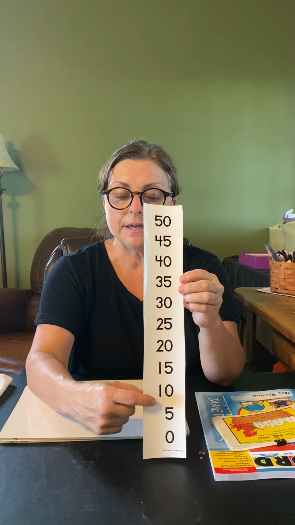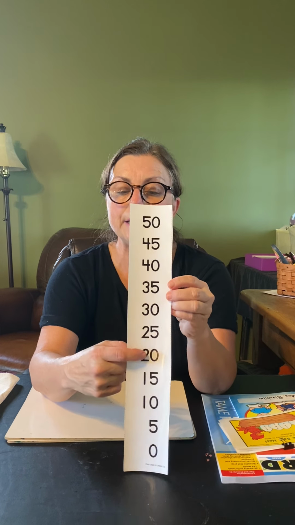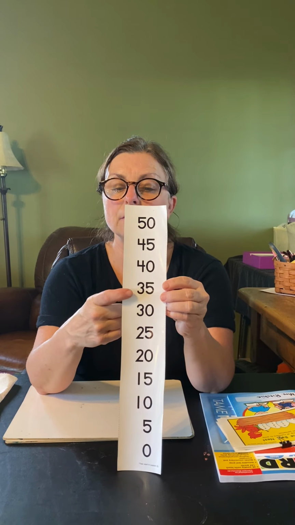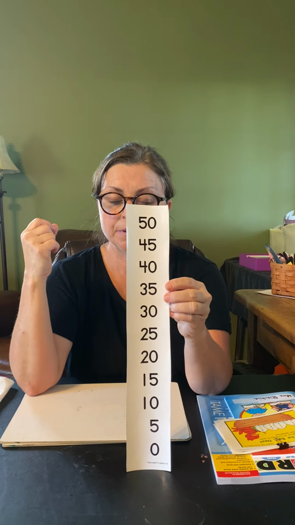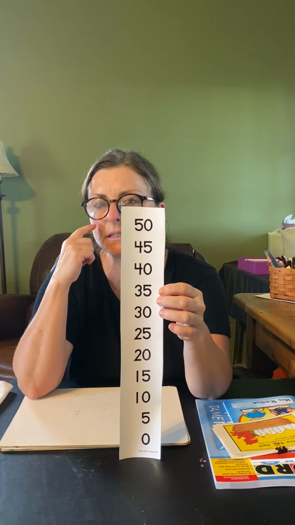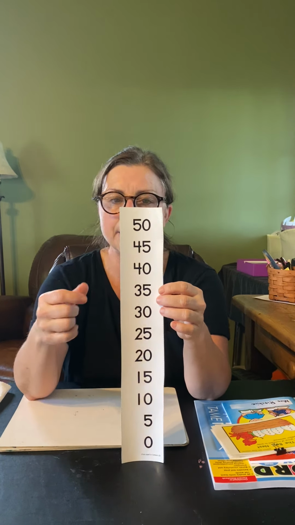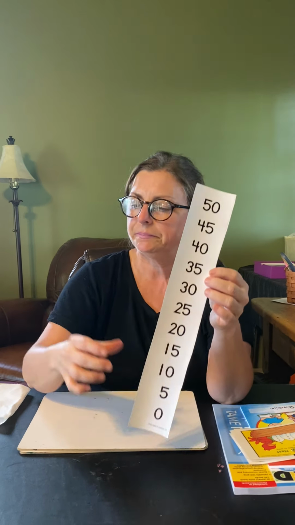And a nickel is worth, if you said 5 cents, you're correct. So let's do some counting by fives. 5, 10, 15, 20, 25, 30, 35, 40, 45, 50. If you had 10 nickels, that would be 10 times 5, which would equal 50.